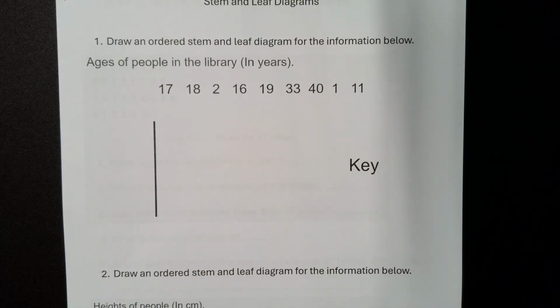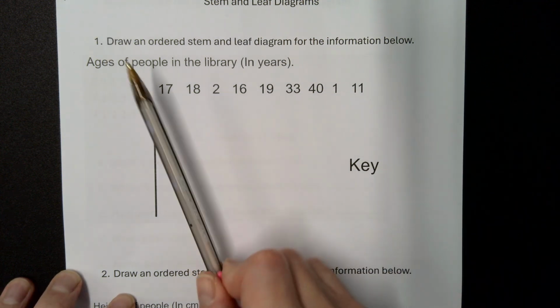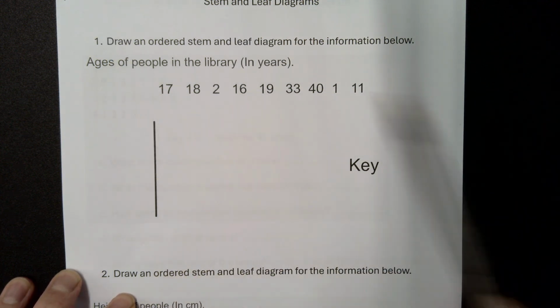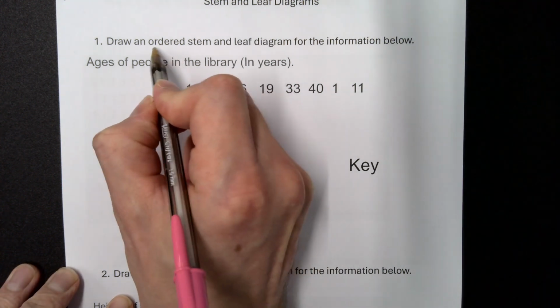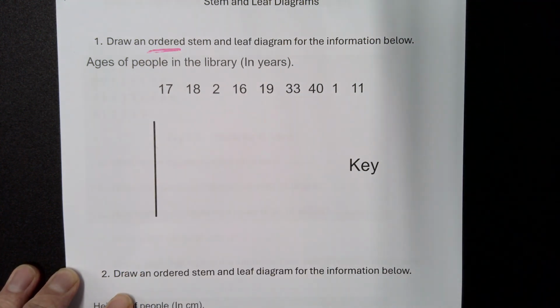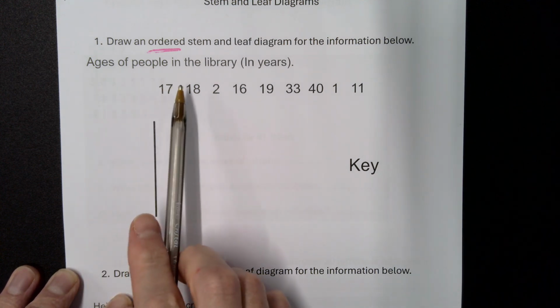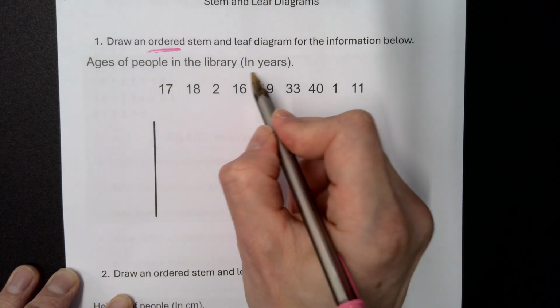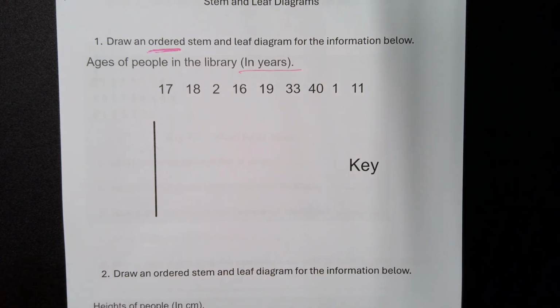Right guys, so today I'm going to show you how to draw a stem and leaf diagram, believe it or not. When you read the title, the question says draw an ordered stem and leaf diagram. That means smallest to biggest of the information below. The ages of people in the library in years. Now a stem and leaf is just like a table or a graph or a chart. You're showing your results from a survey or experiment.